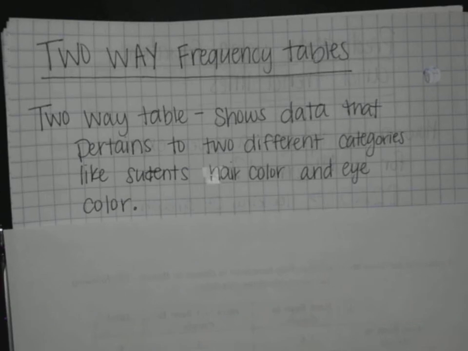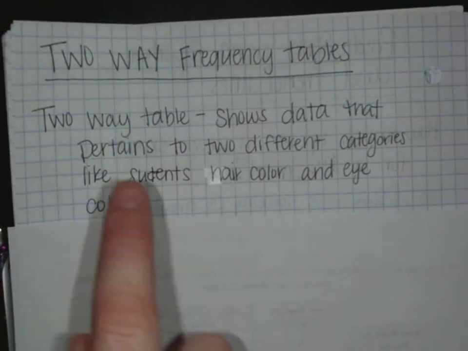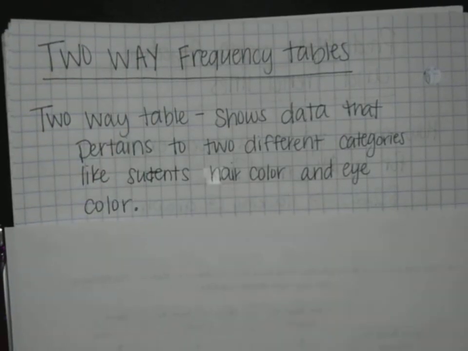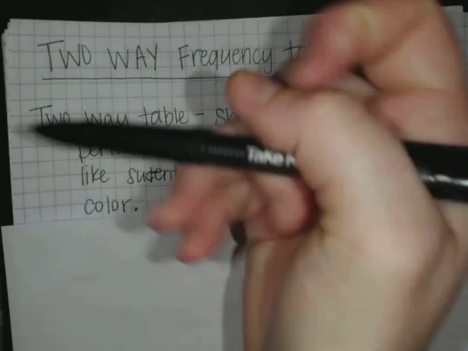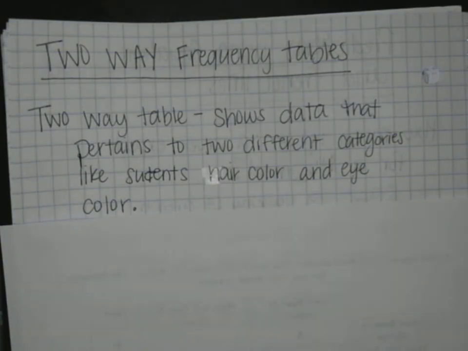Okay, so two-way frequency tables. If you have a two-way table, it's kind of what you think. It's two ways. So you could be thinking about hair color and eye color. So it's just a way to show data that pertains, and that's a P, not a D, that pertains to two different categories, like students' hair color and their eye color.